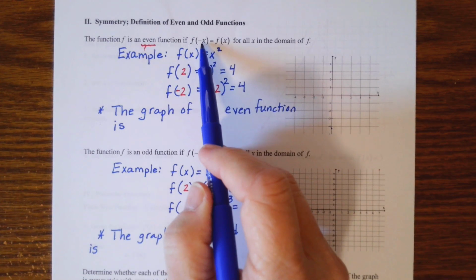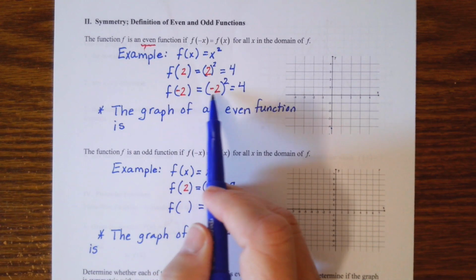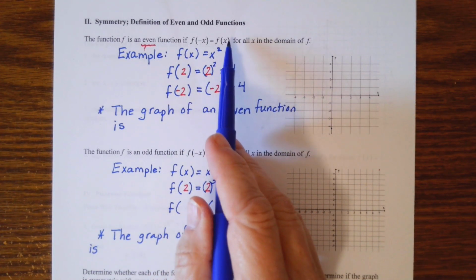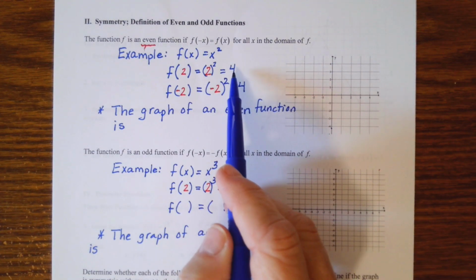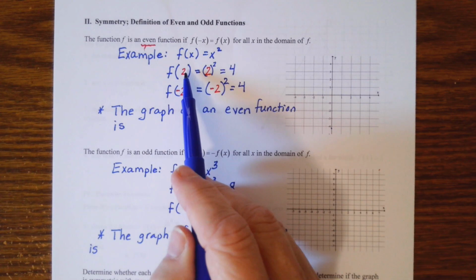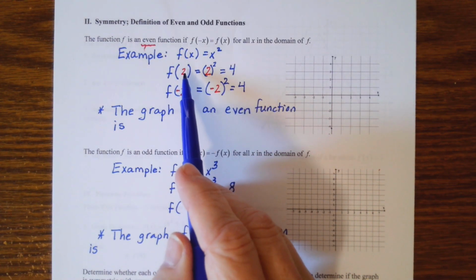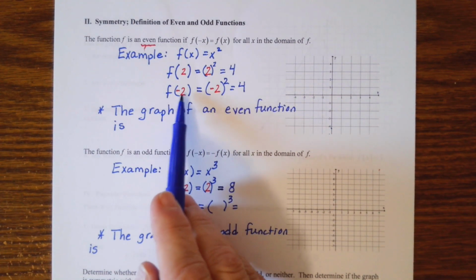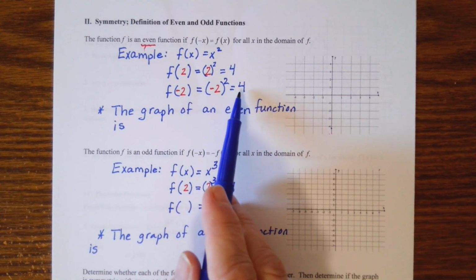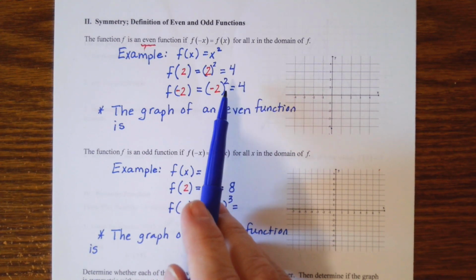So let's look at the results. The definition tells us that if we put in a negative x, so a negative 2 for our x value, and the answer, your y value, comes out the same as it did for the original x, 4 equals 4, then it's considered an even function. When I put in my original x value, it equaled 4. When I put in my negative 2, I got the same result. Because I got the same values, this is considered an even function.